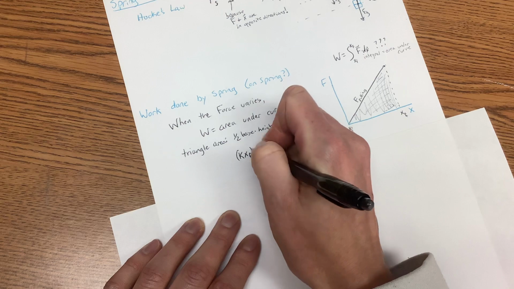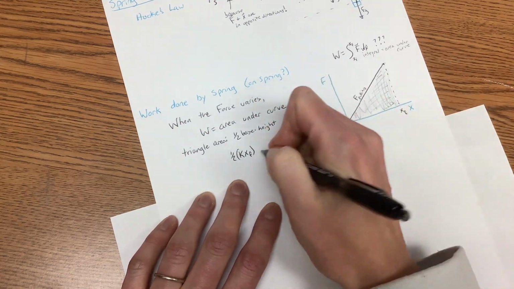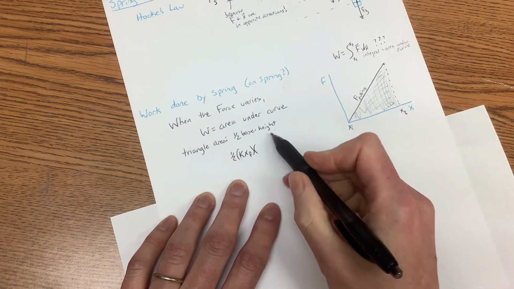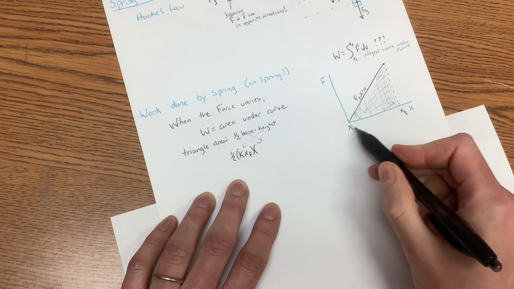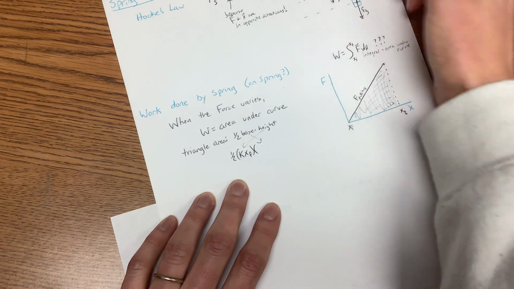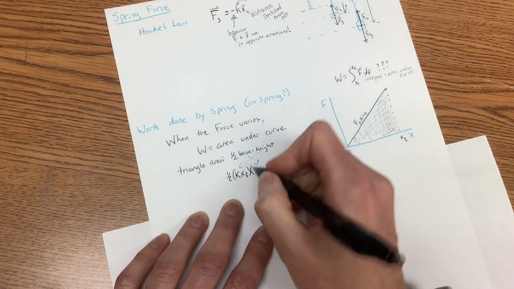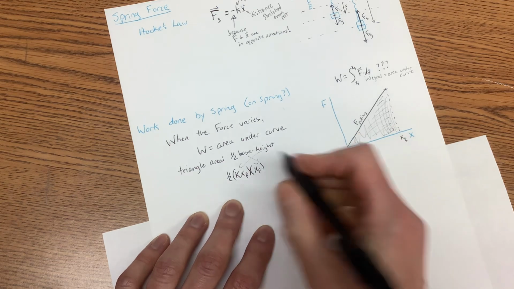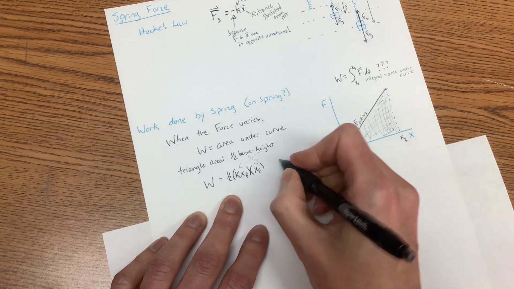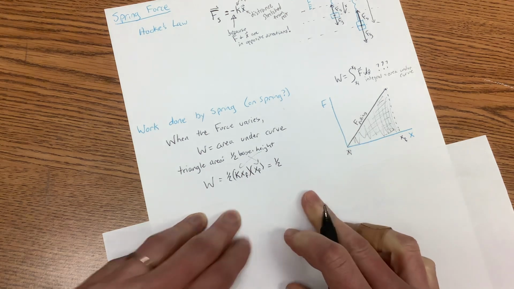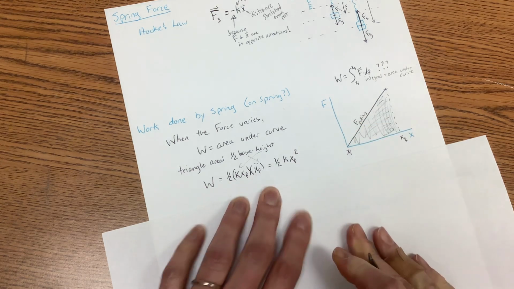Okay, so that's our base. I dropped the negative because that's not what it looks like on my graph here. And then, whoops, that's the height. I switched those. Okay, and then my base is going to be xi to xf, and if I started from my relaxed position, then that would be 0. And so I have xf as my base, so xf is right there. So when I'm finding the work, it's 1/2 base times height. And if I simplify this, I'll have 1/2 k xf squared.